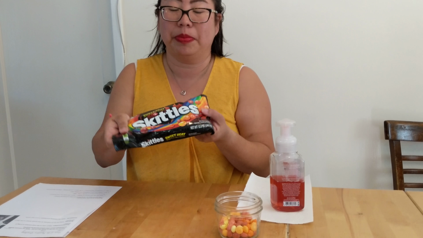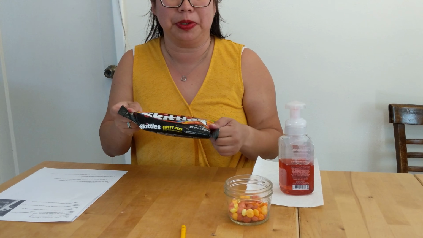The reason we're doing this lab is that we are practicing taking a population count. We're using a bag of Skittles, which is going to be our population, and each pair of students is going to get a sample of Skittles. We're going to count, and we're also going to practice graphing. Besides graphing by hand, you're also going to learn how to graph on the computer.